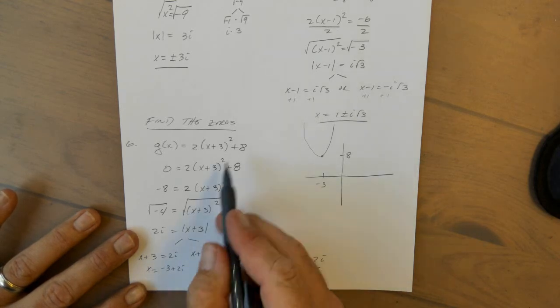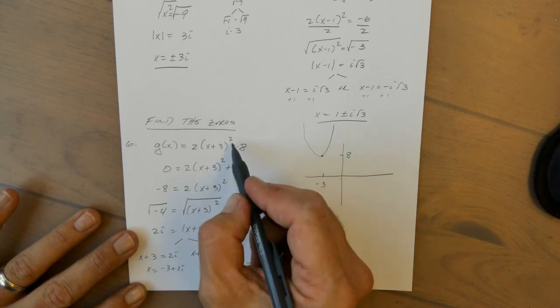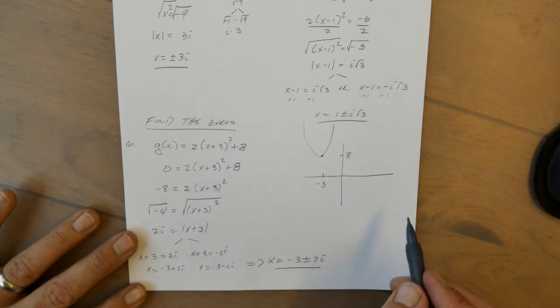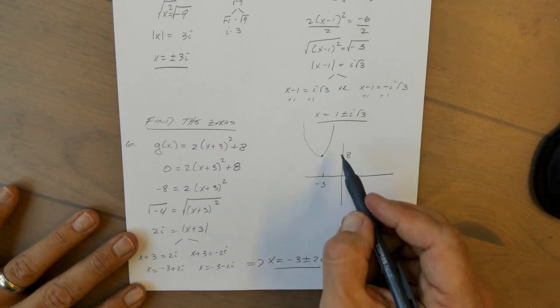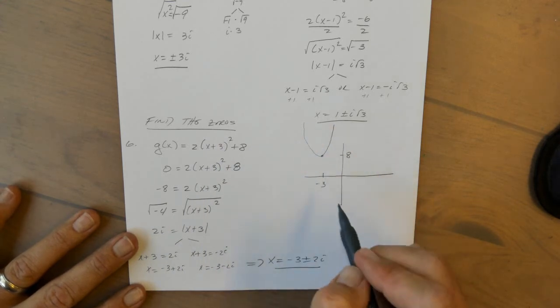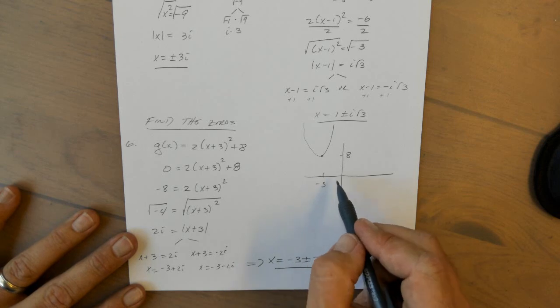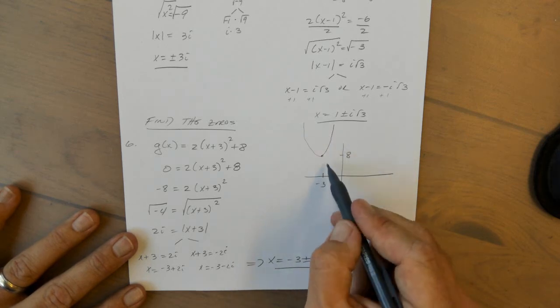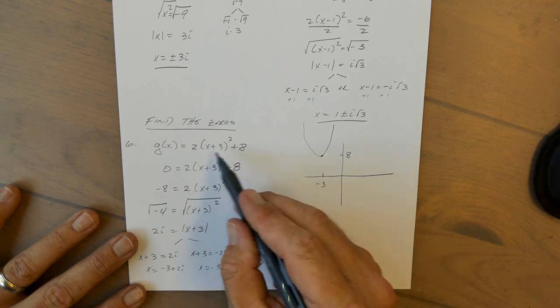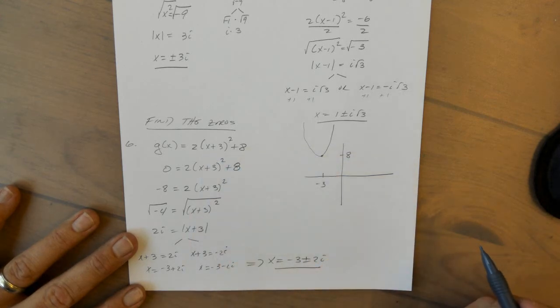So, right, we have two roots, because this is a quadratic equation, so we must have two roots. The number of roots is equal to the degree. In this case, both of them are imaginary, and we can confirm that by the fact that our graph, the vertex is above the x-axis, opens up, so we know there's no x-intercepts.